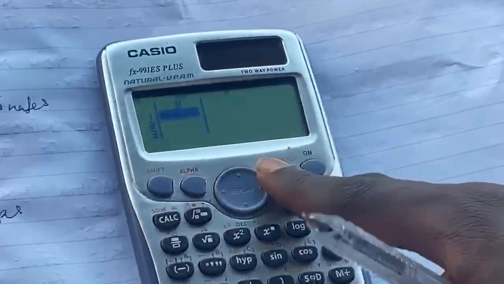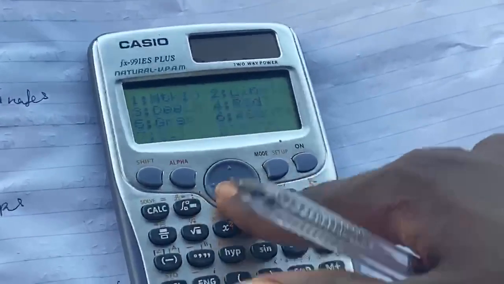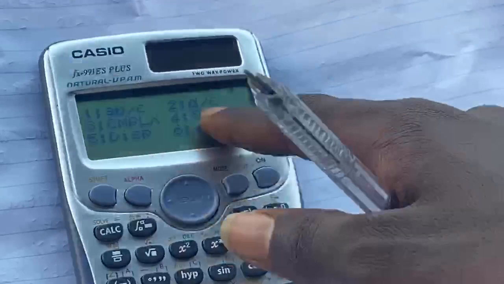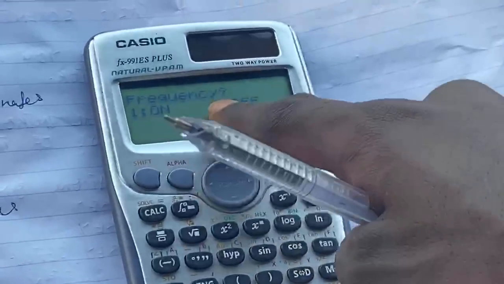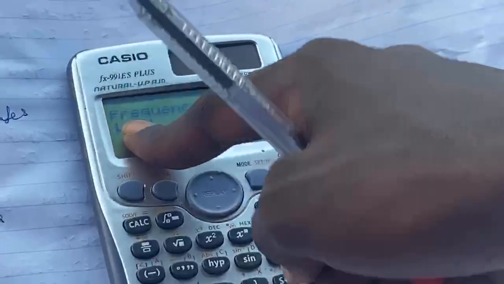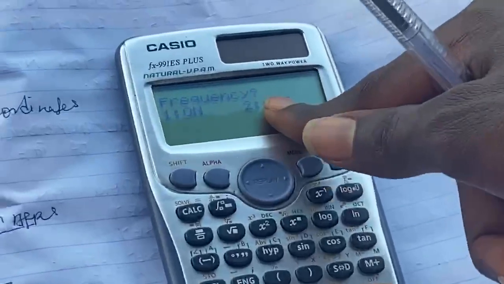Click your shift, click your mode, then you come down. Then you can see number 4 here starts here. You click 4. If the question they gave you has frequency, you press 1. But if the question they gave you does not have frequency, you press 2.